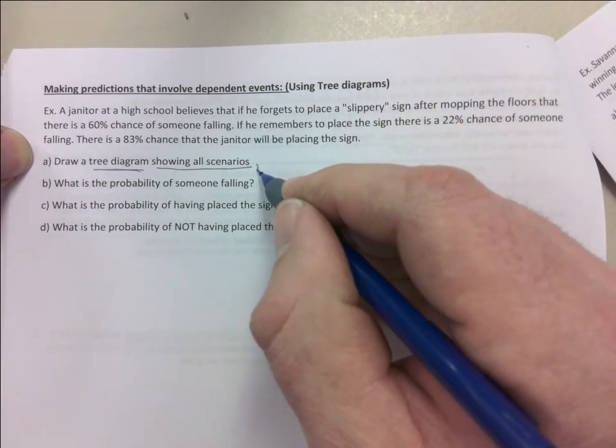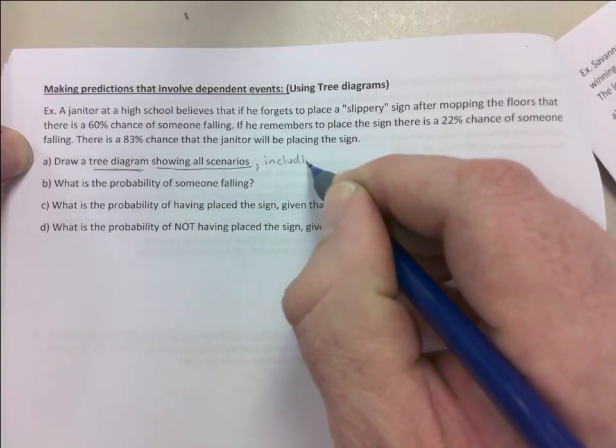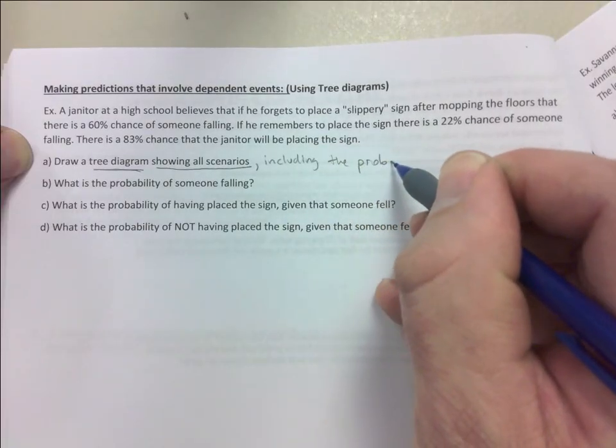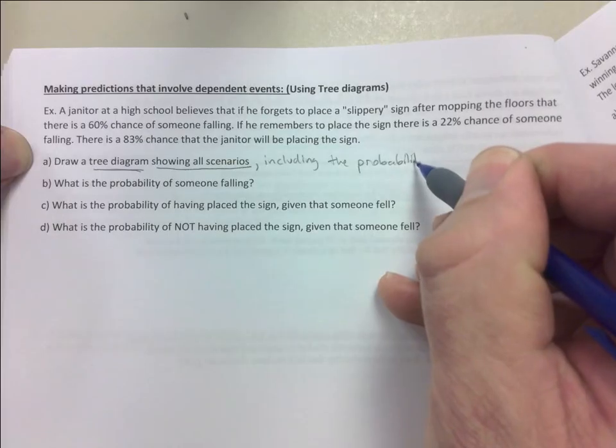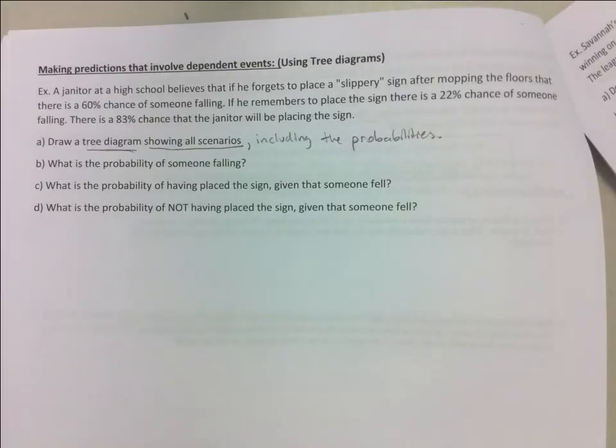Can we do this as well, including the probabilities? Including their probabilities.